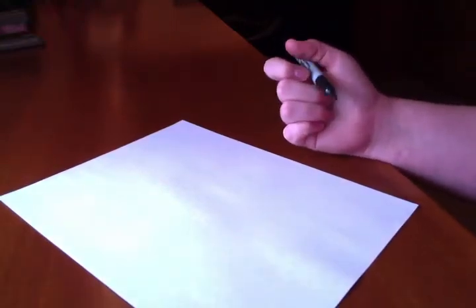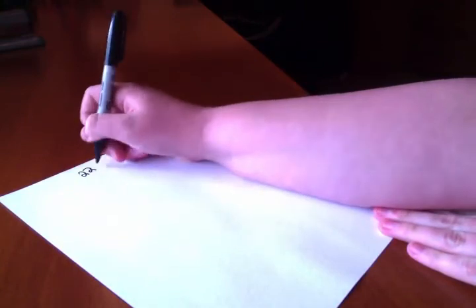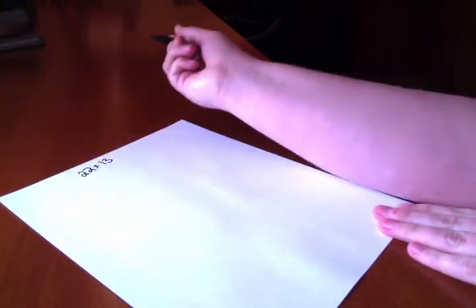Okay, so today I'm going to show you how to do the Russian Peasants Algorithm, and then I'm going to show you where the associative property comes into play. Alright, so first what I'm going to do is start with two double-digit numbers. So let's say we're going to do 22 times 13.